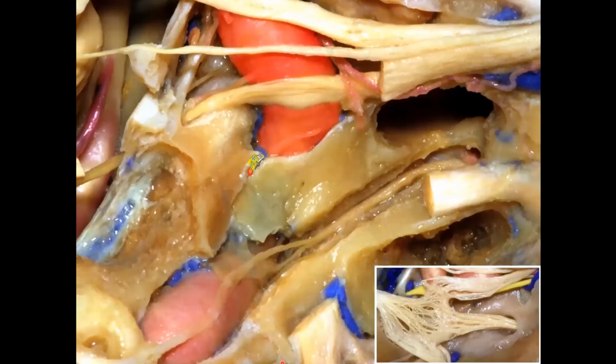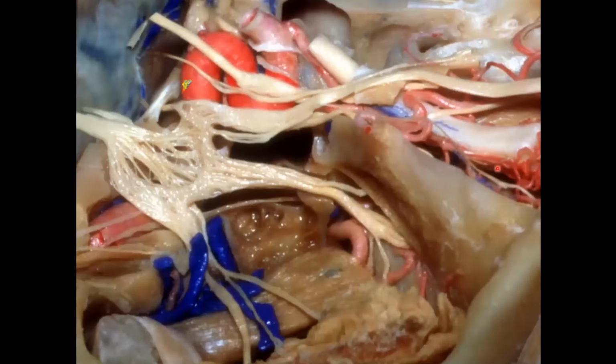So the cavernous ICA then bends inferiorly this time, and it kinks out ever so slightly laterally. So it's going up and then down and then slightly kinking out laterally, and then turning again and going upward until we get to the proximal dural ring.